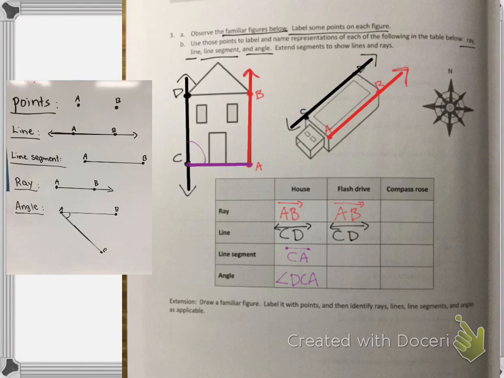And I want you to finish the line segment and the angle for our flash drive, and then our compass rose. So remember, pause the video if you need to. And our compass rose is really simple. I know it looks confusing, but I can help you.